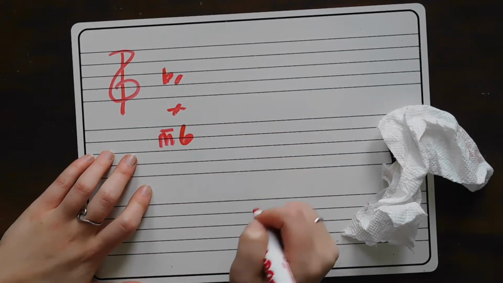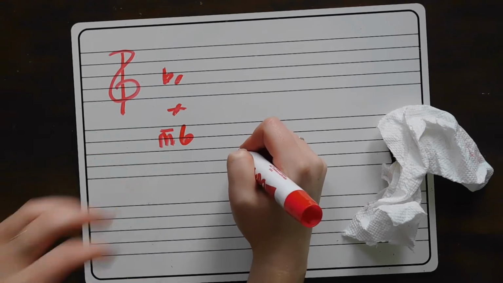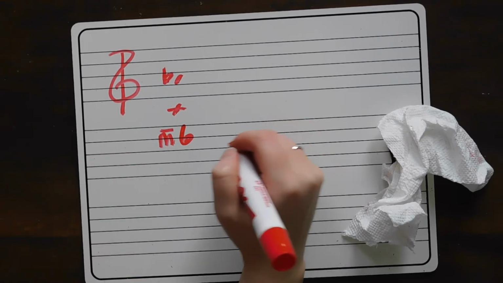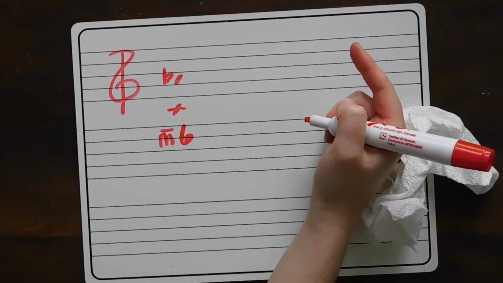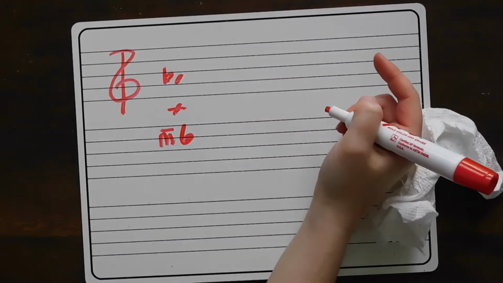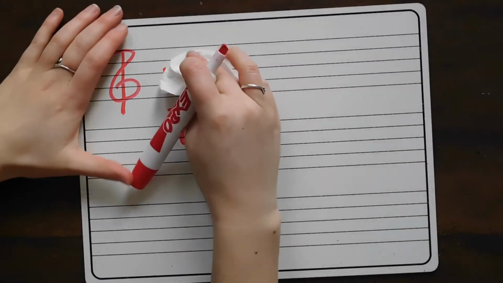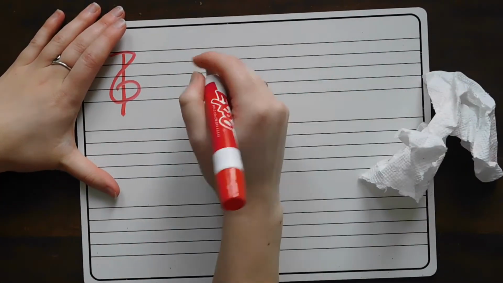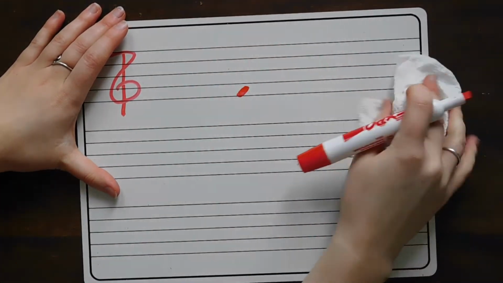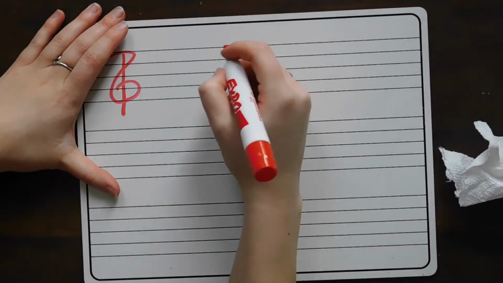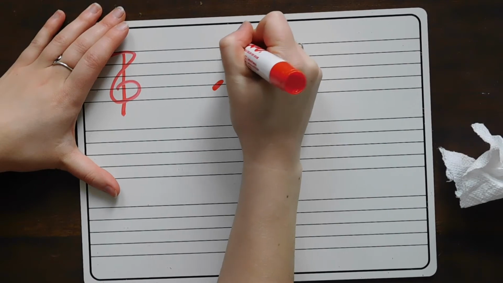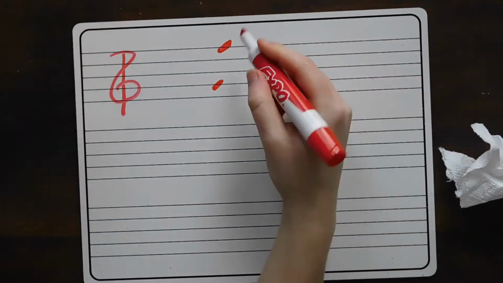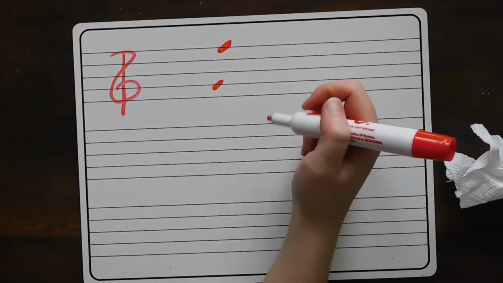Okay, so when thinking about minor intervals, I personally just think about a major interval and lowering it. Or if I was identifying one, so let's say that we were looking at, and we've been doing a lot of F, let's do G. So if you were given this and you had to identify it, this is what you do.